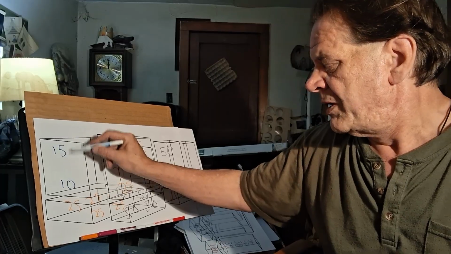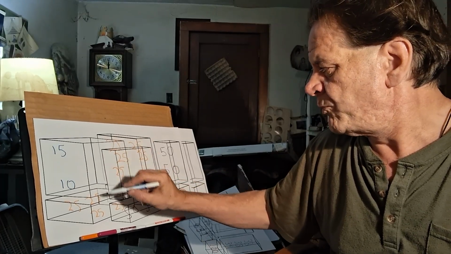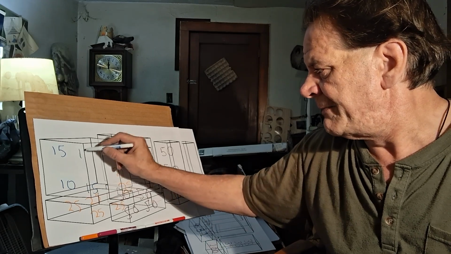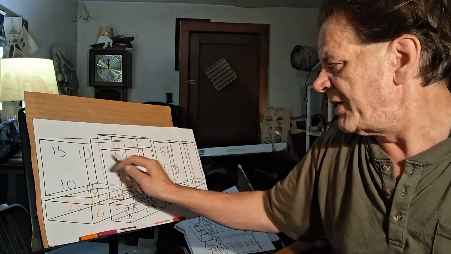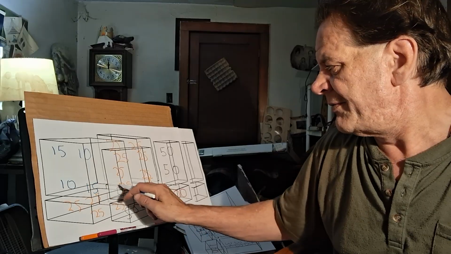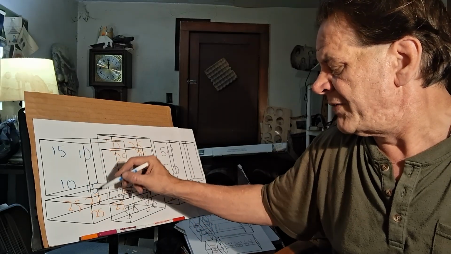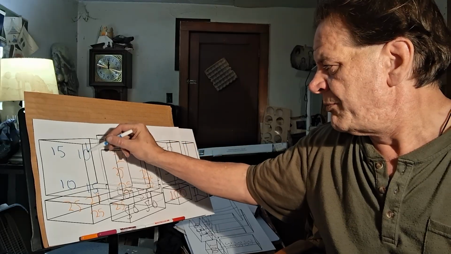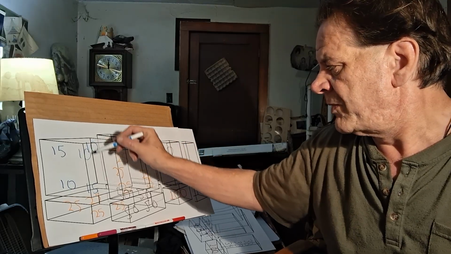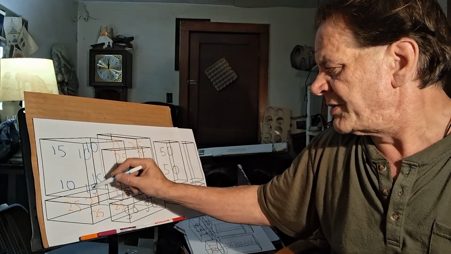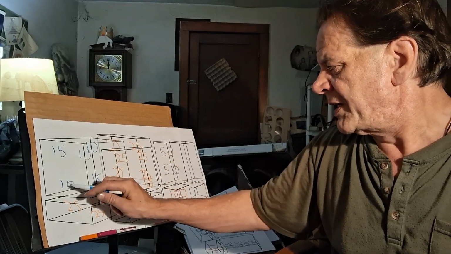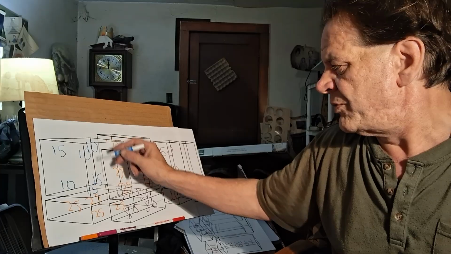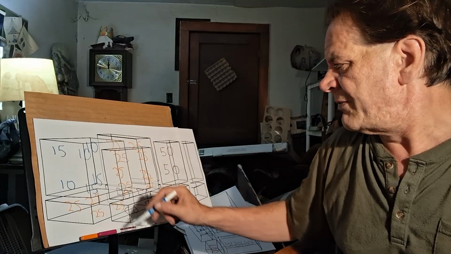Guessing that 15, 10, and make it 15 down here and 10 up here, which is 25, 25, and also 25 and 25. So over here, from 25 you can put a 10 diagonal to this one, put a 15 diagonal to this 15. That gives you 25 and 25, and 25, 25.